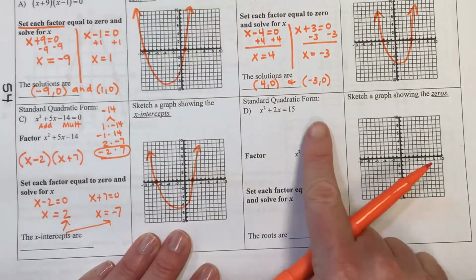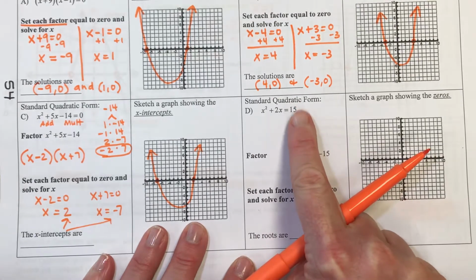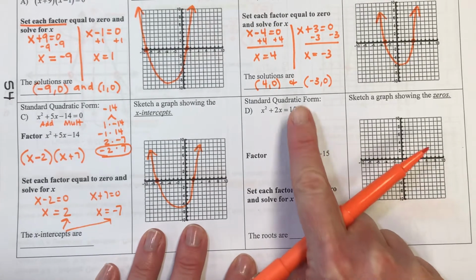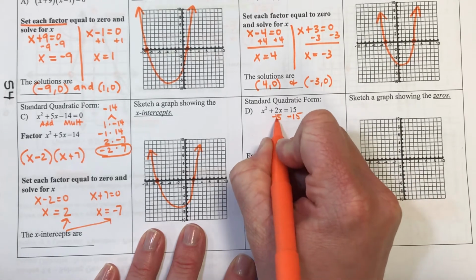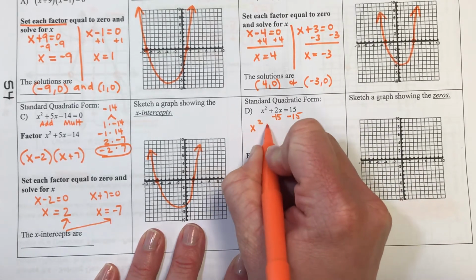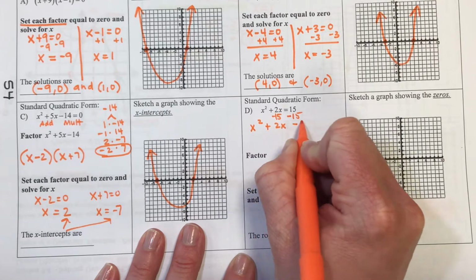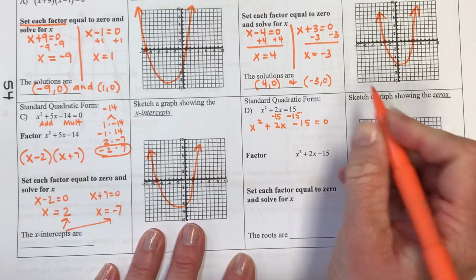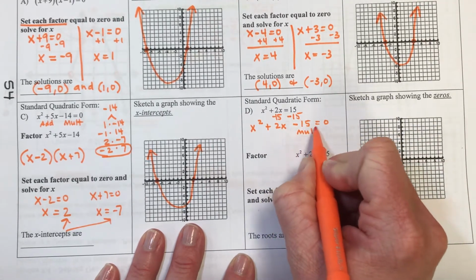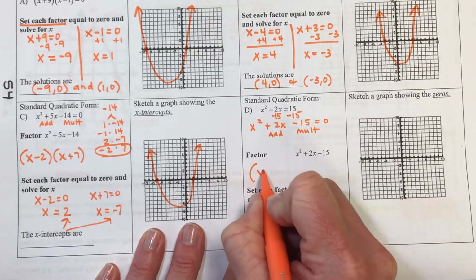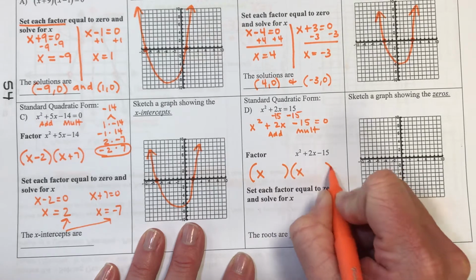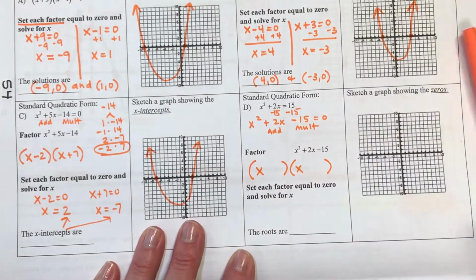And then here's one more. But notice this is not set equal to 0. So what we need to do is first set our function equal to 0 by subtracting that 15 over to the other side. So we have x squared plus 2x minus 15 now equal to 0. So what 2 numbers multiply to make -15 and add to make 2? Can you think of those 2 numbers? If you need to, make a list.